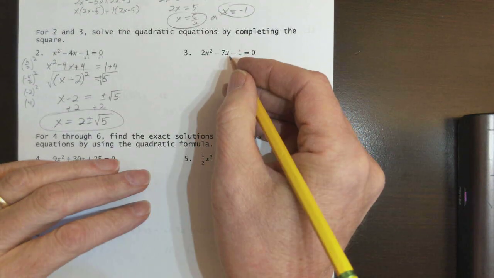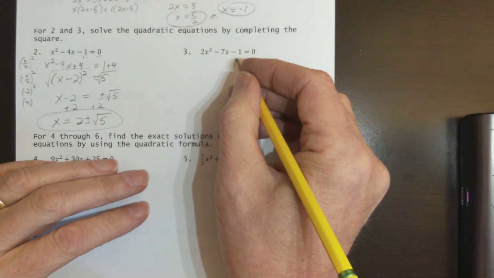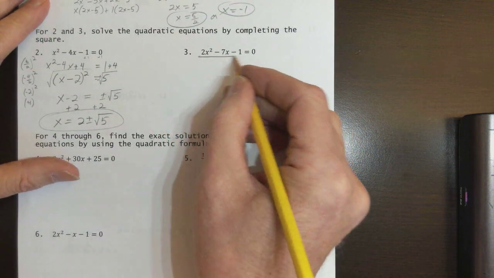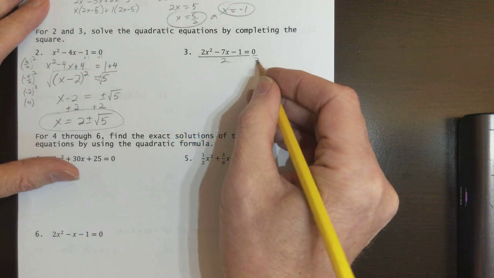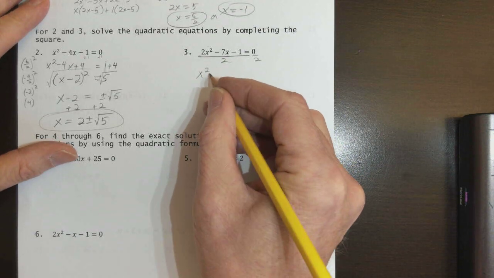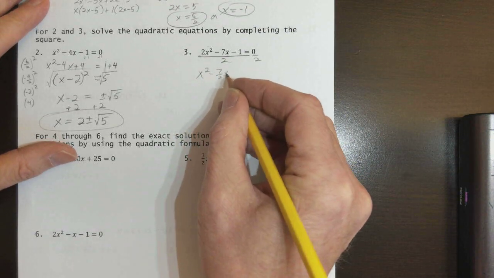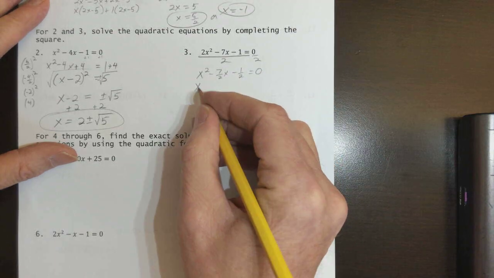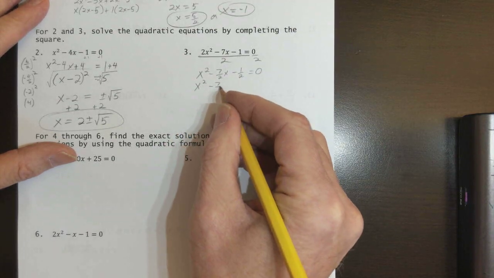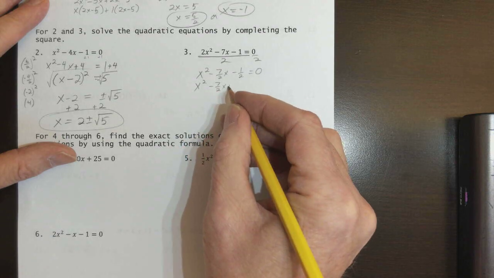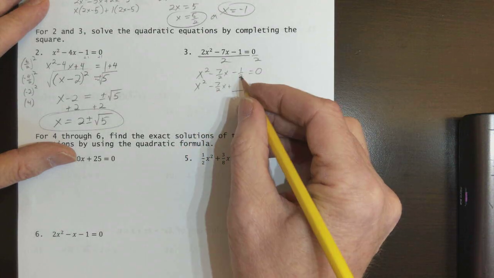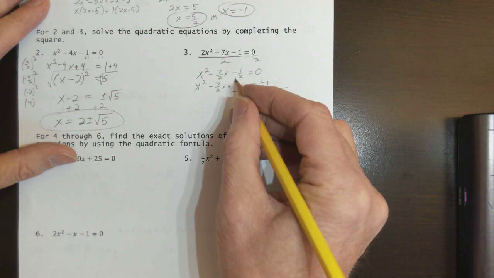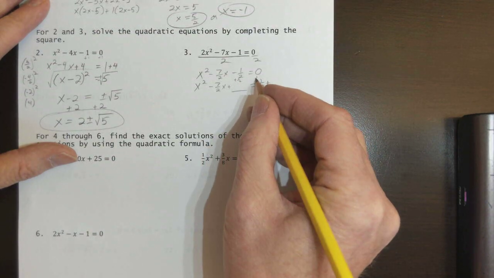Alright, I am going to do kind of the same thing here. Actually, I'm going to divide everything by 2. I have x squared minus 7 halves x minus 1 half equals 0. x squared minus 7 halves x plus something. I'm going to add 1 half to both sides, so there's 1 half plus that same amount. I'm adding a half to both sides.